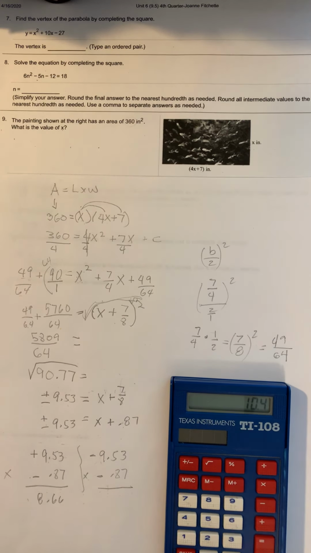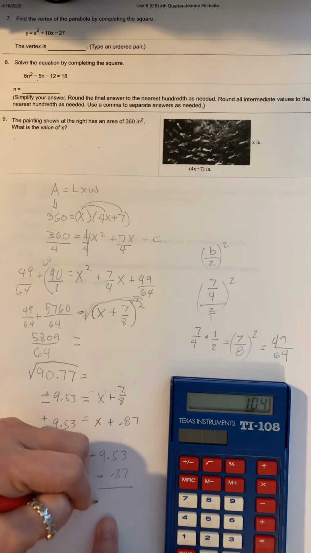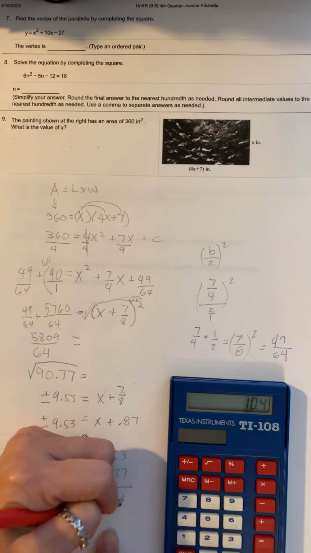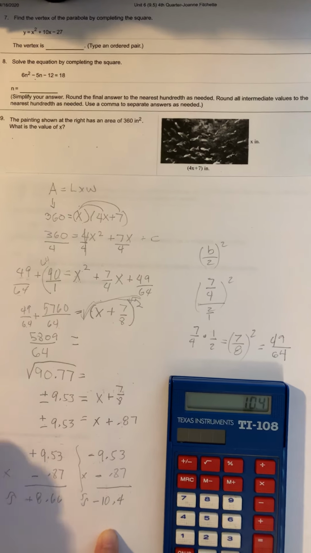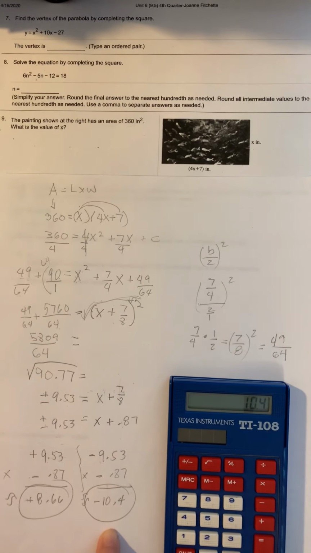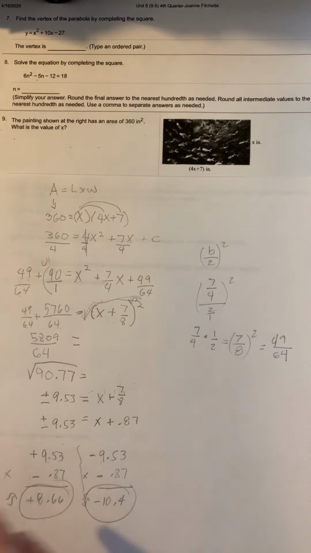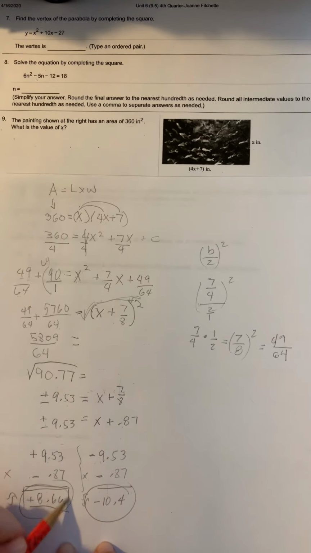Since they're both going to be negative, this is going to be negative 10.4 something approximately. Okay, now I have a positive and a negative. Remember, when you're doing the side of something, it can't be a negative because they're actually looking for the side length. So this is the one that you're going to type, whatever is your positive answer. Okay.